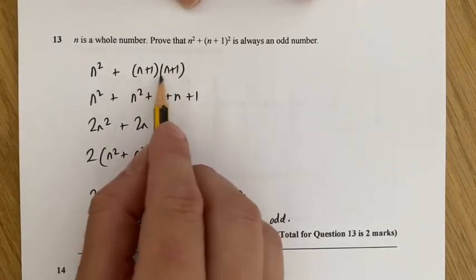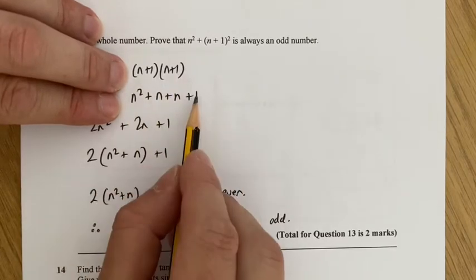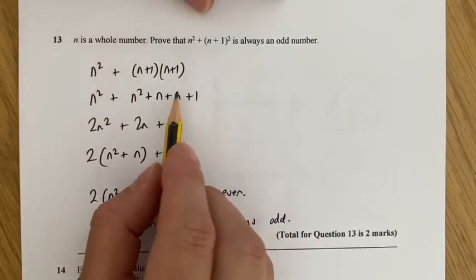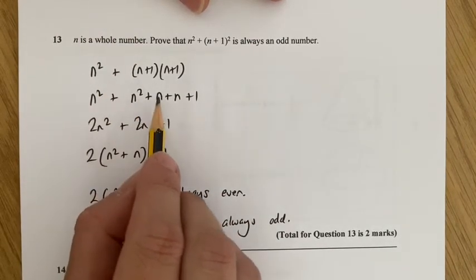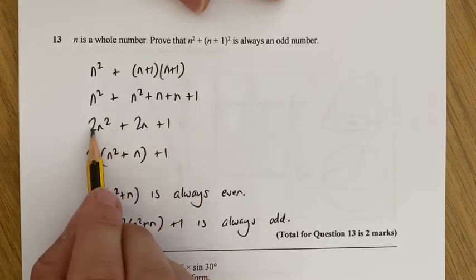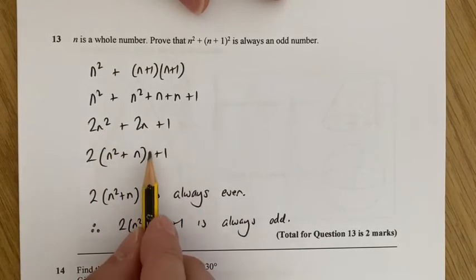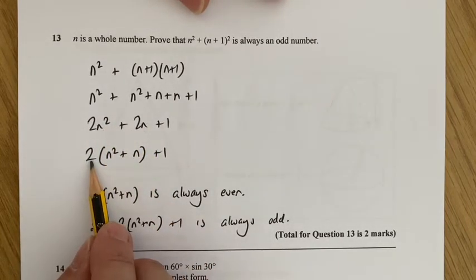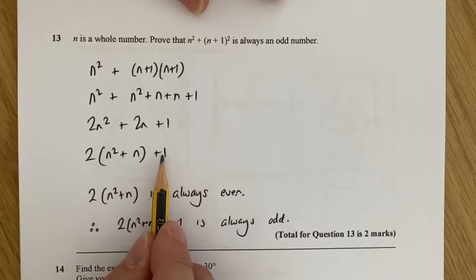Multiply these double brackets will give us, so this bit gives us this, n squared plus n plus n plus 1. Okay, and then we've got this n squared, so it's n squared plus n squared plus n plus n plus 1, which simplifies to this, 2n squared plus 2n plus 1. I've now factorised these first two terms to take a factor of 2 out. So it's 2 brackets n squared plus n and then plus 1.